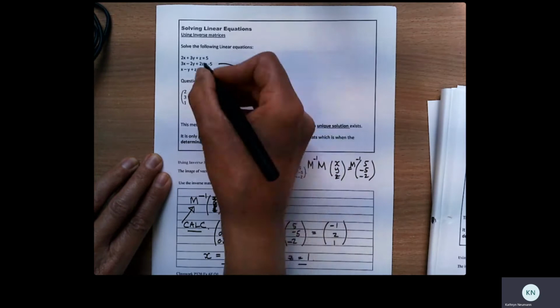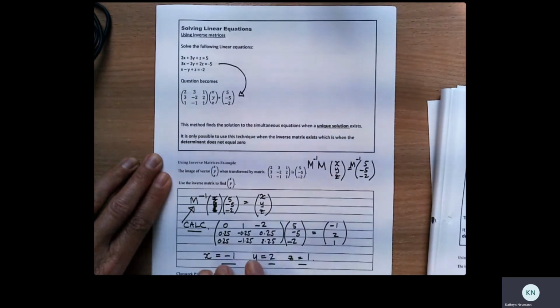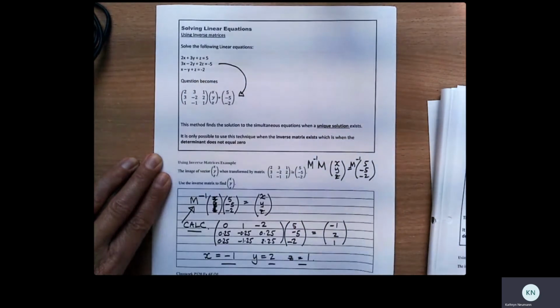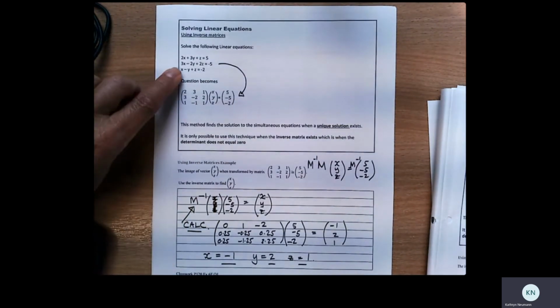If you have time, it's always a good idea to check that these solutions do actually match the equations there. So you would substitute back in to find the answers. So that's how you can use an inverse matrix, particularly on a 3 by 3 set of equations, to find the solution.